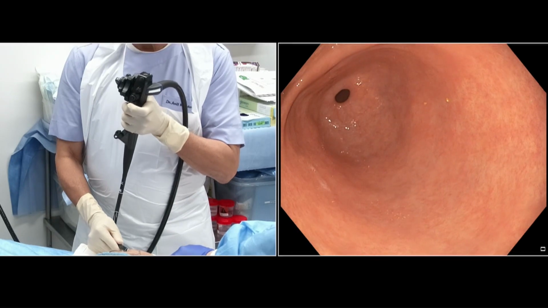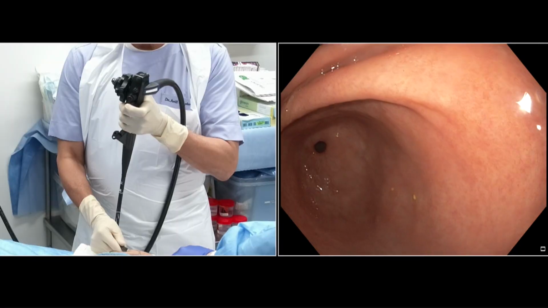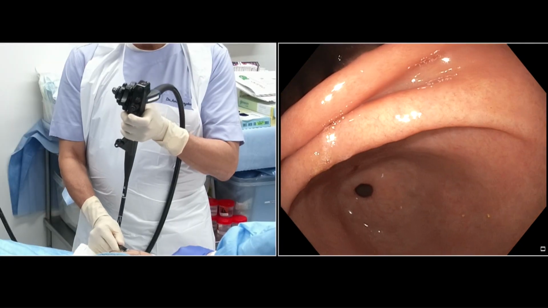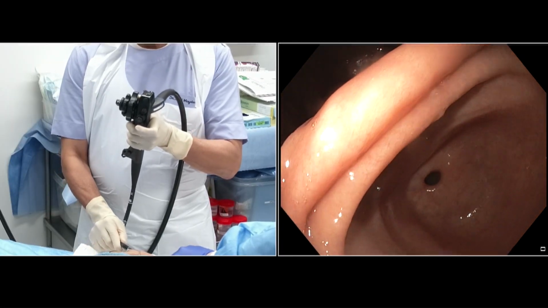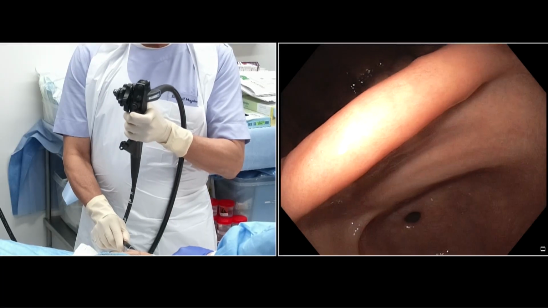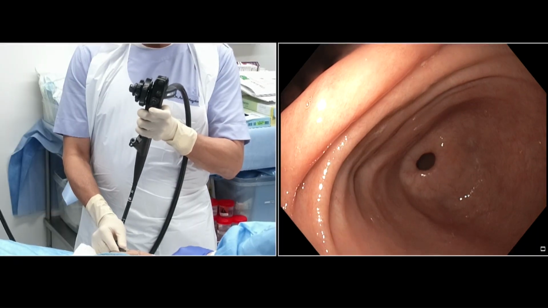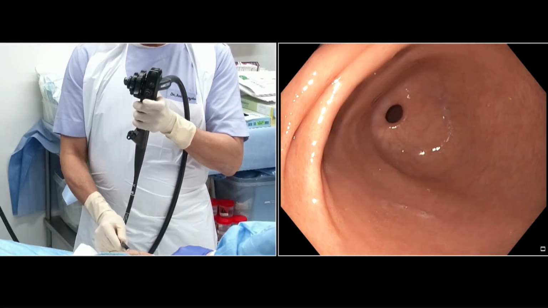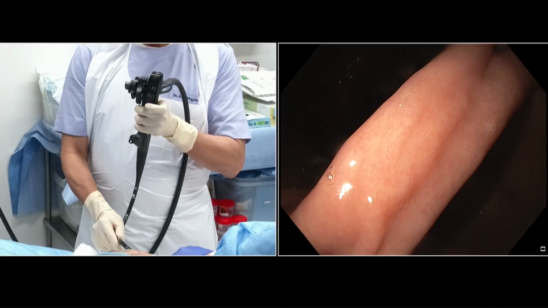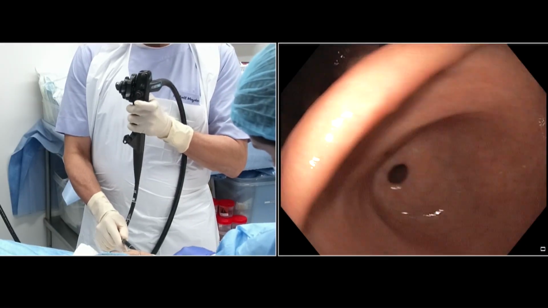You see the pylorus from far. Push the scope in a little bit and make the big wheel a little bit more up, and you start seeing the incisura angularis. This is the incisura angularis. It's very important to inspect the incisura angularis, because most of the malignancies in the stomach occur on the incisura angularis, and if you have a non-healing gastric ulcer on the incisura, you should take a biopsy from that. So this area should be well inspected.